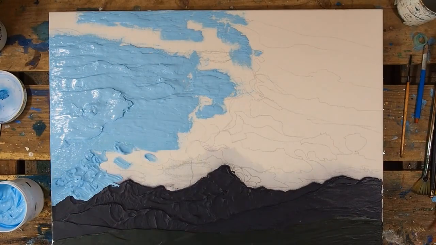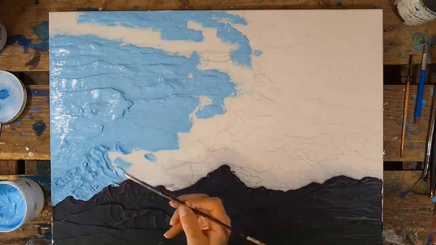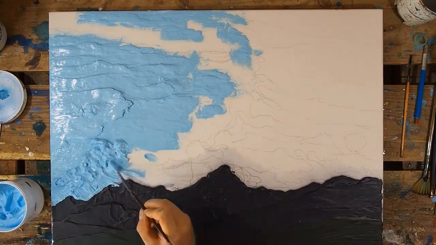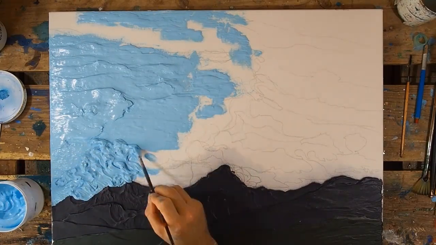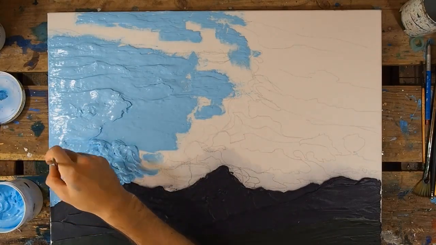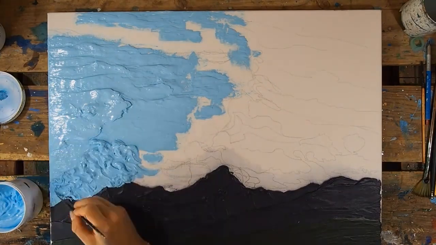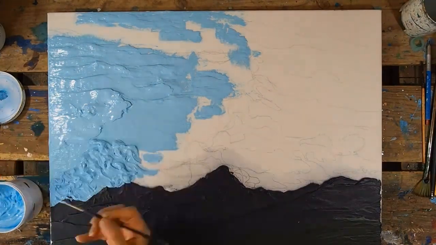Here I am just playing with the clouds, giving them the shape that I noticed when I was hiking. You could tell the clouds would almost crash like a sea wave over rocks. It's just a slow motion crashing.